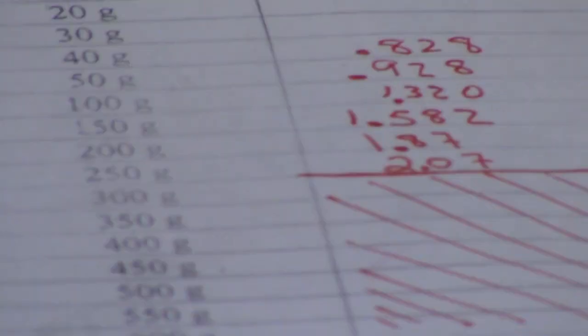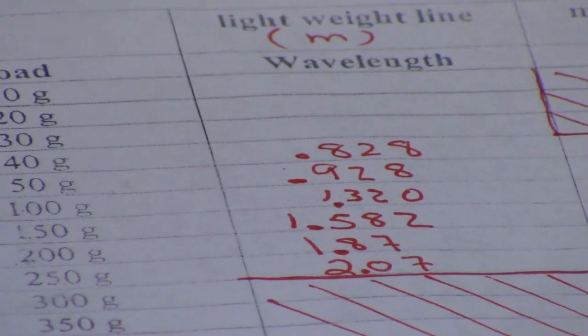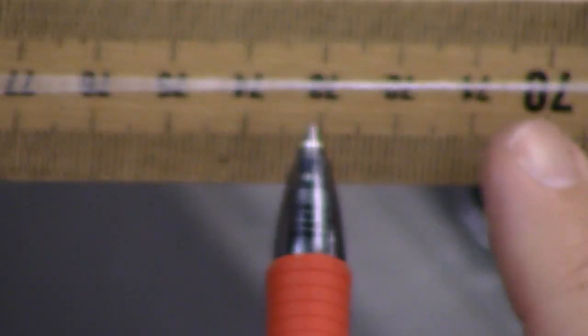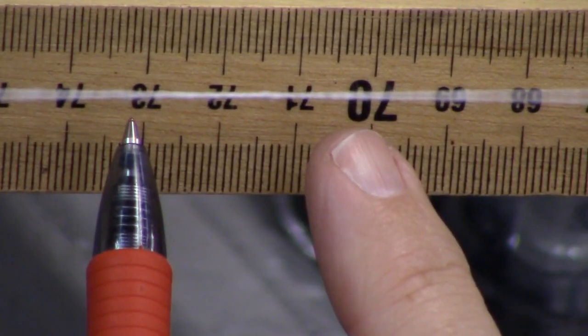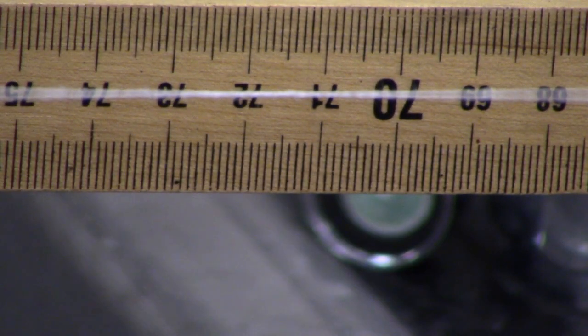All right, let's go down to 30. So I'm going to take off a 10 here, and then read across. So there's a node, and here's the node. Okay, maybe we'll call it a 72.2. All right. Let's go down to 20.